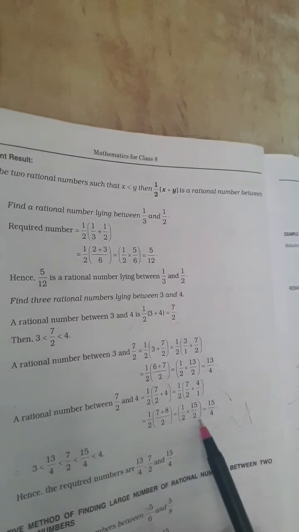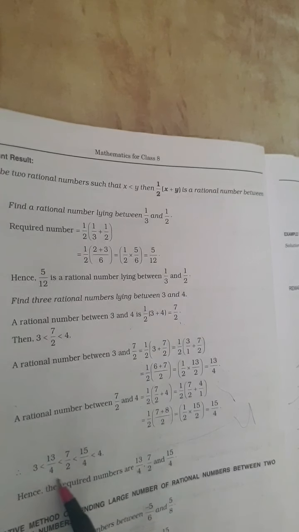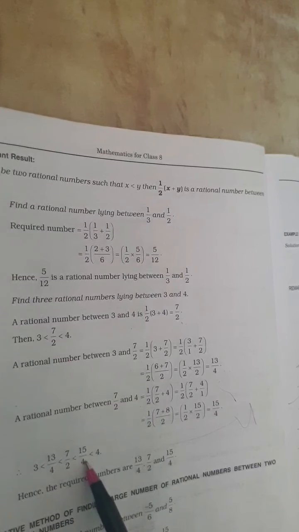Fine. So in this way we have solved it. And what we have found? 15/4. That's why 3 rational numbers, 13/4, 7/2, 15/4 and 4. So in this way we have found 3 rational numbers that are 13/4, 7/2 and 15/4. I think it is clear now.